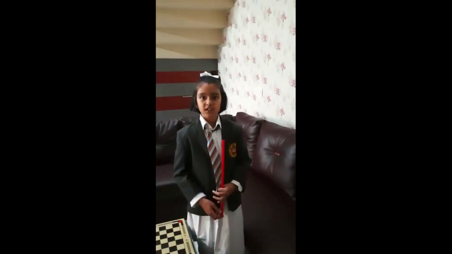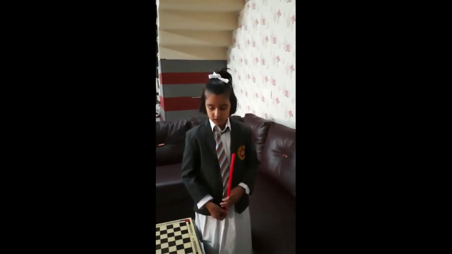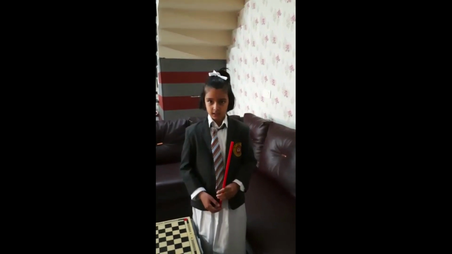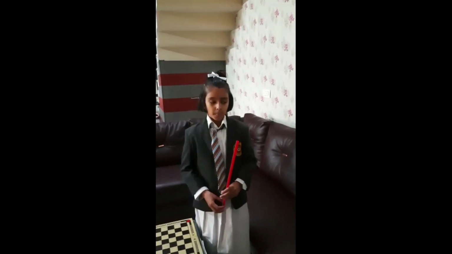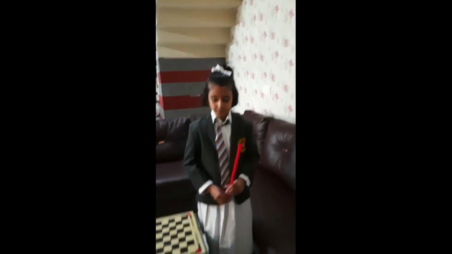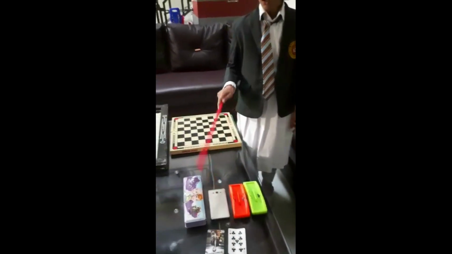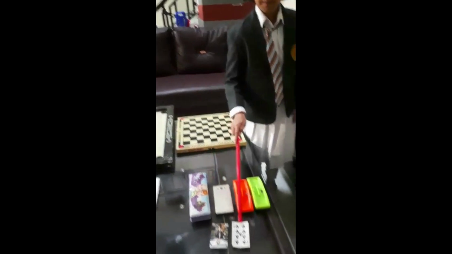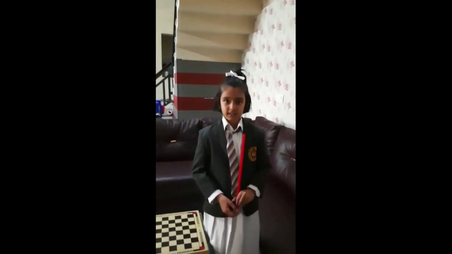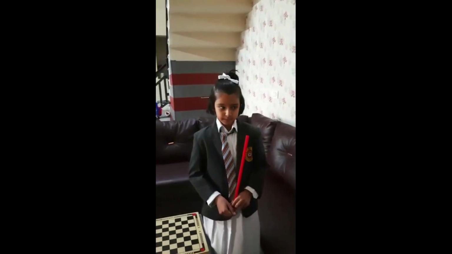This is a rectangle. It has 4 sides and 4 corners. Let us see the things that are in rectangle shape. Duster, mobile phone, geometry box, playing card. This is a triangle. It has 3 sides and 3 corners. Let us see the things that are in triangle shape.